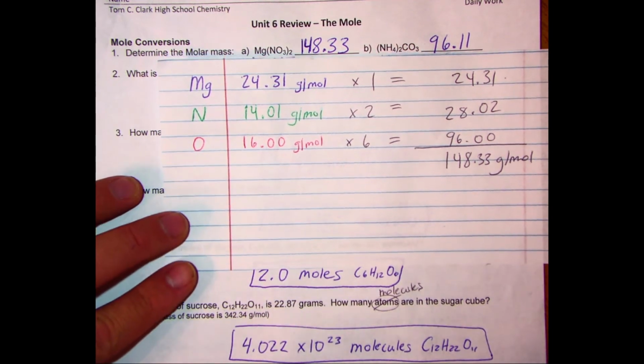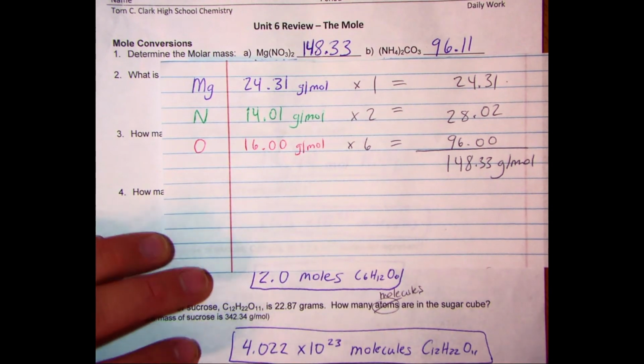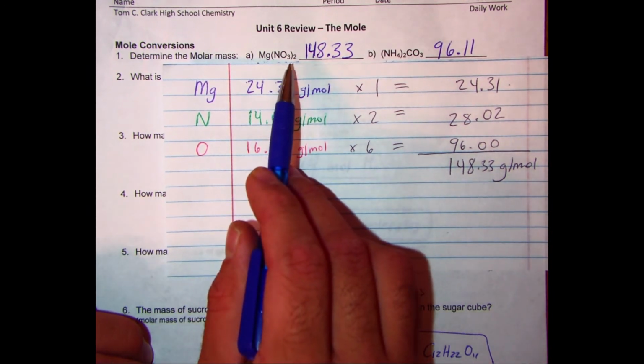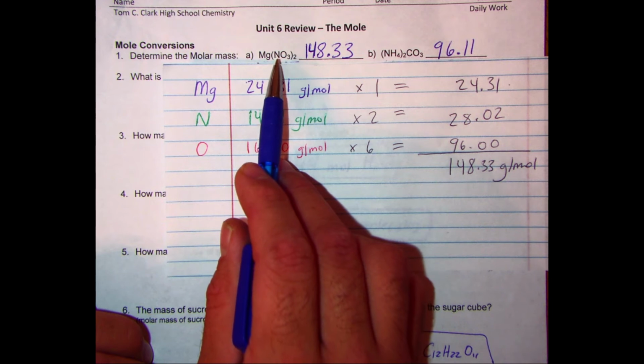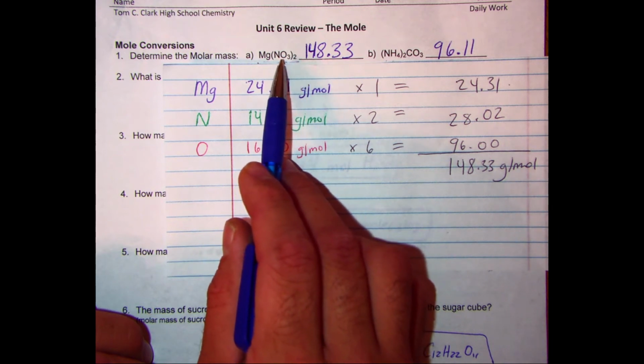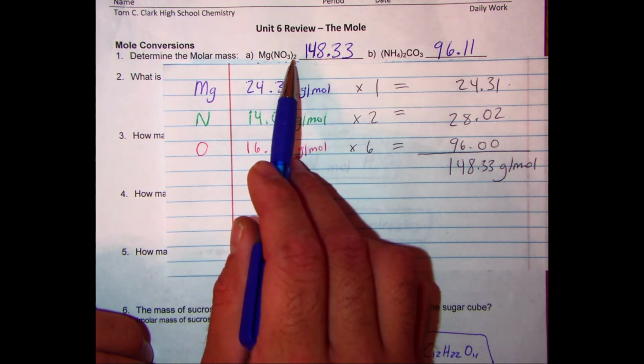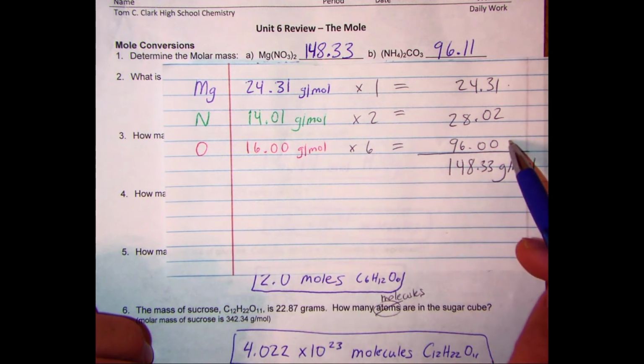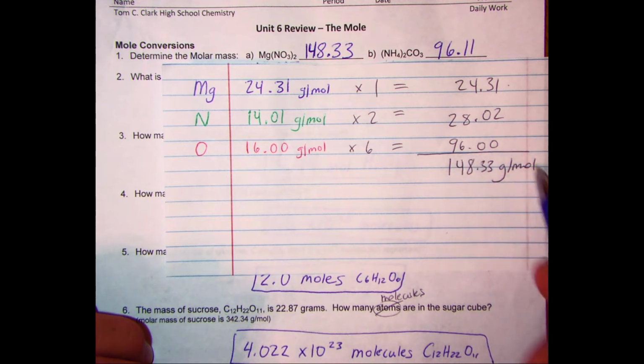Now when we look at compounds, we just take each element and multiply it according to its subscripts. You can see there's only 1 magnesium, 2 nitrogens, and 3 times 2 oxygens. Finding each piece is especially useful later when doing percent composition, but we're really interested right now in the total.